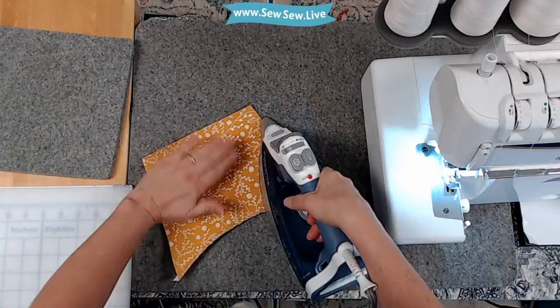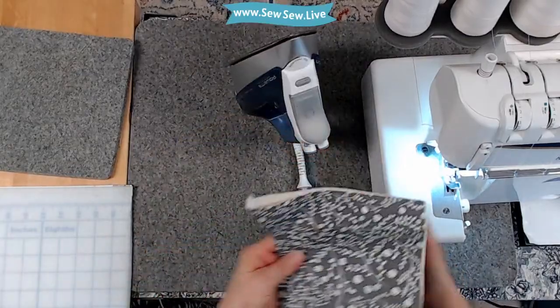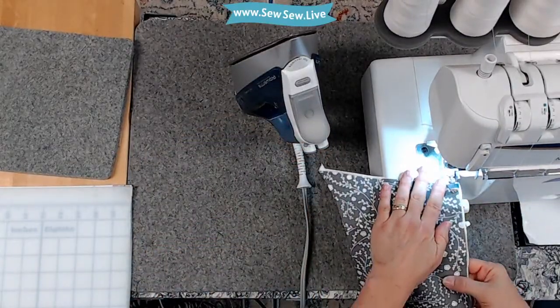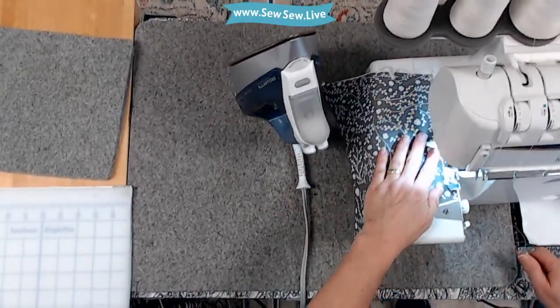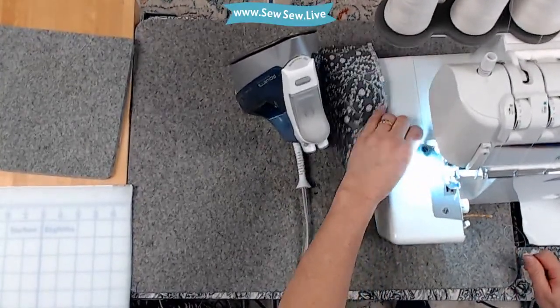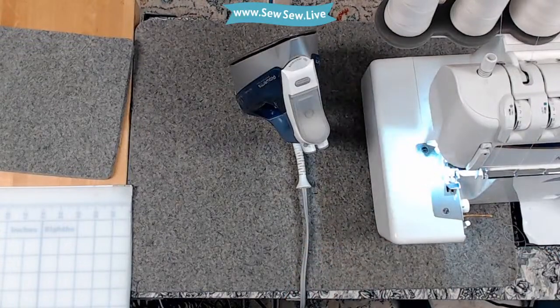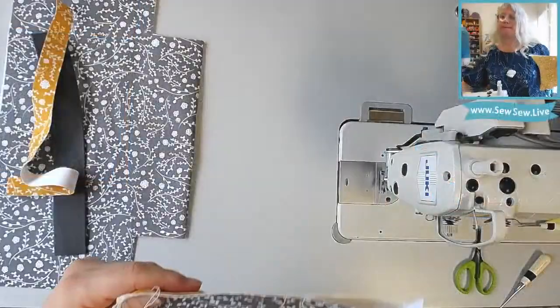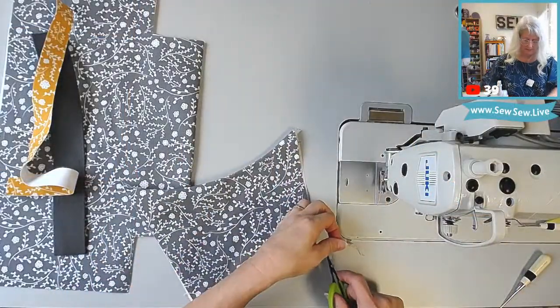Iron. And I only serged the bottom of these. I don't know where the cutter is on my serger yet. All right, and then I can set this aside.